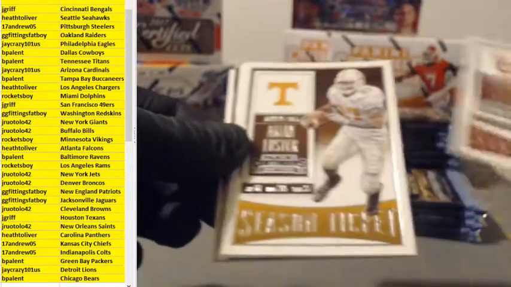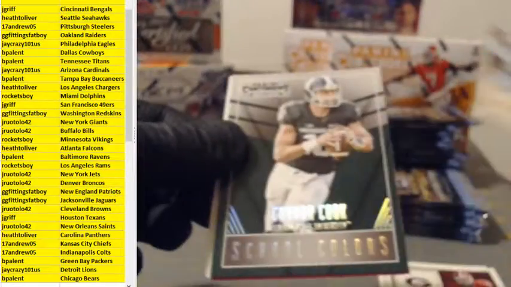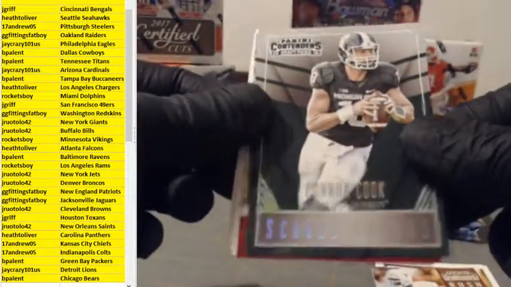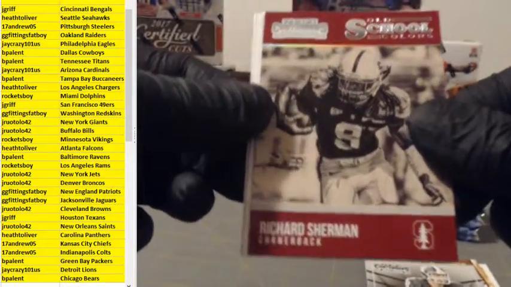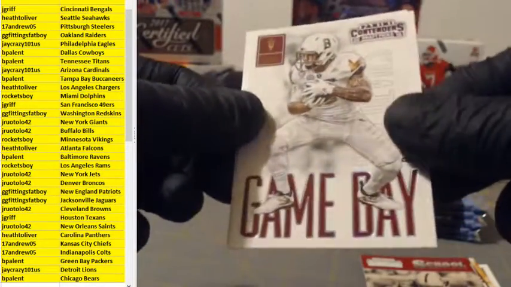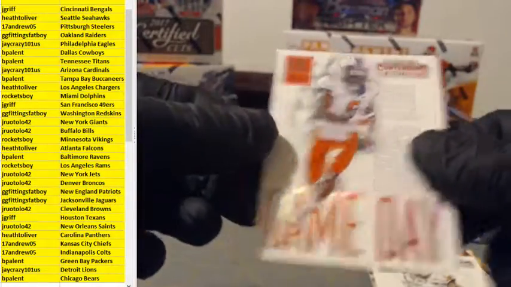Carson Palmer, Arian Foster, AJ Green, Ricky Williams, rush week, Connor Cook, school colors, Richard Sherman, old school colors, DJ Foster, Josh Ferguson. That's that pack. Next pack.